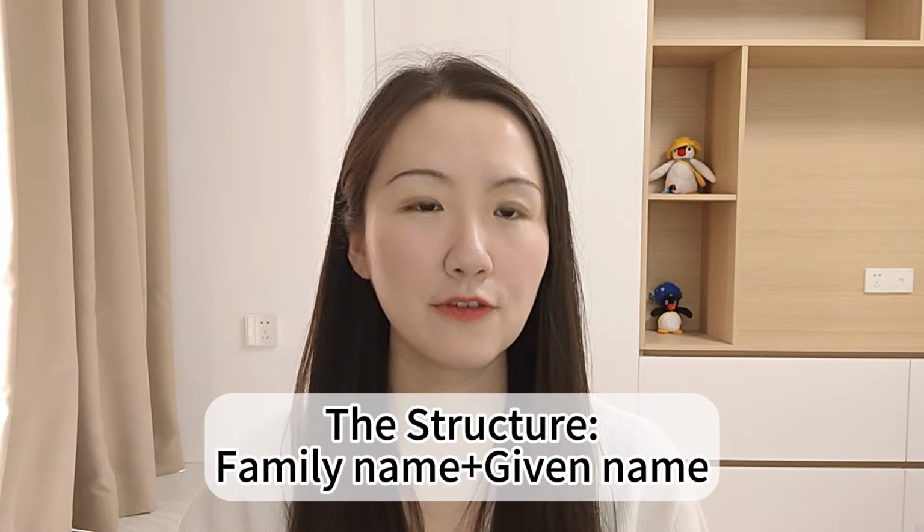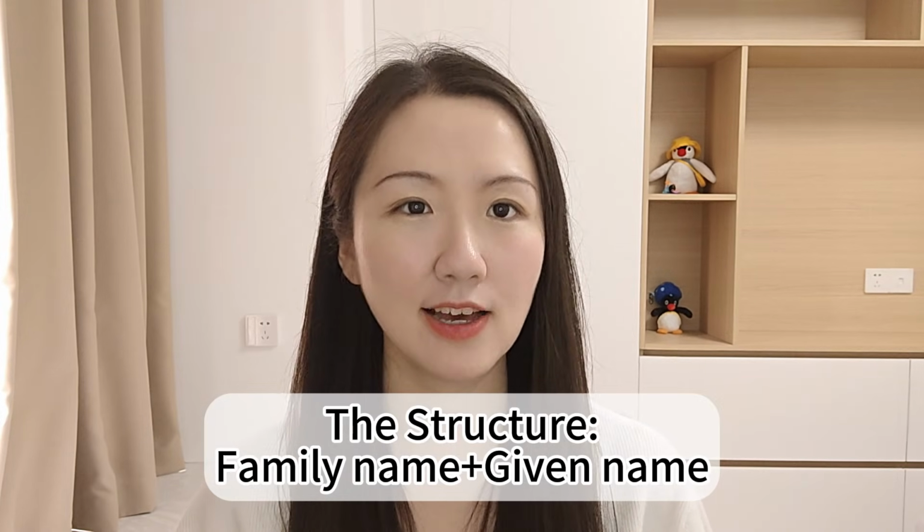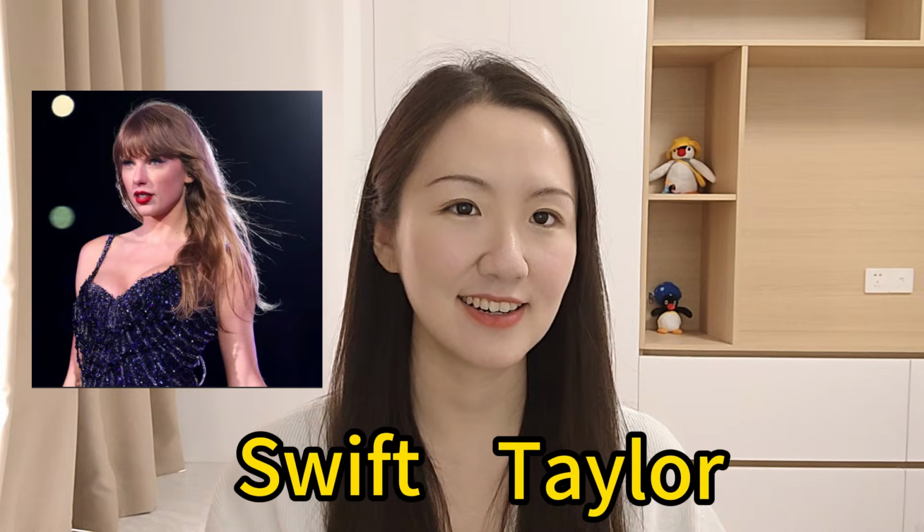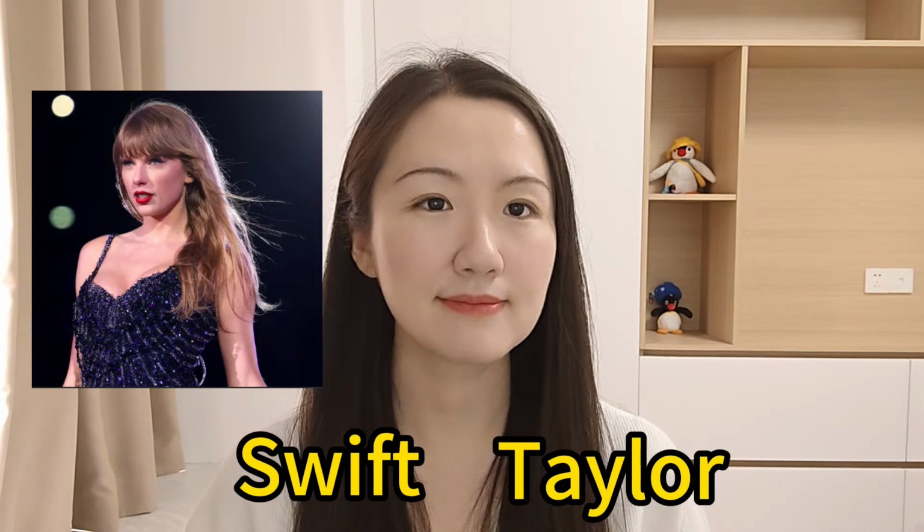First, the basics, the structure of Chinese names. In China, your family name comes first. Always. So if Taylor Swift were Chinese, she'd be Swift Taylor, which still sounds cool though.